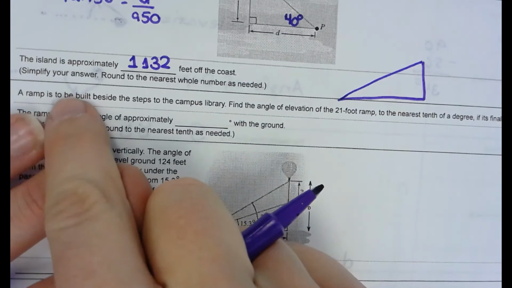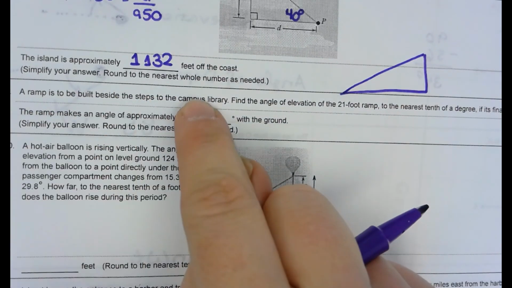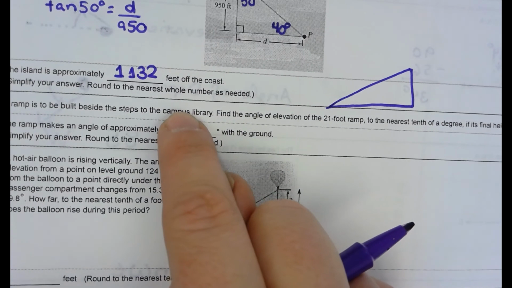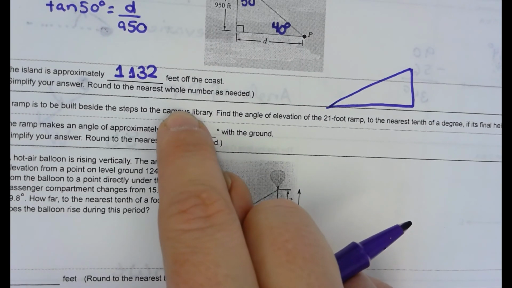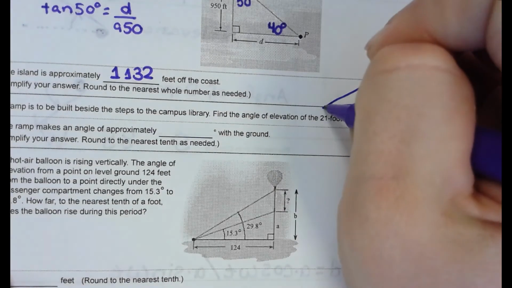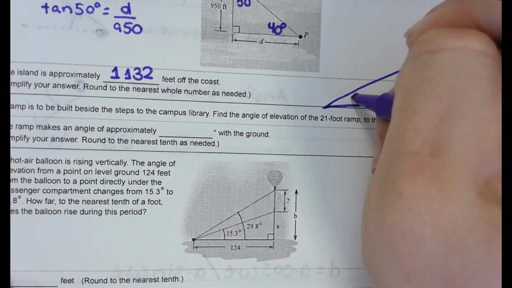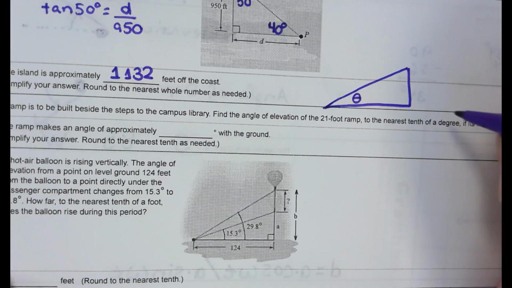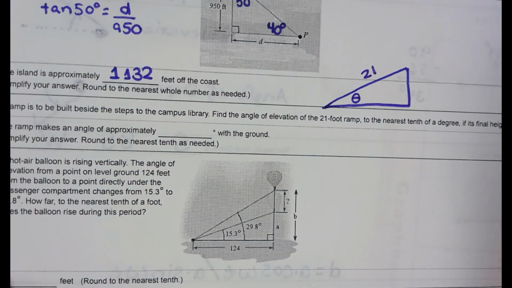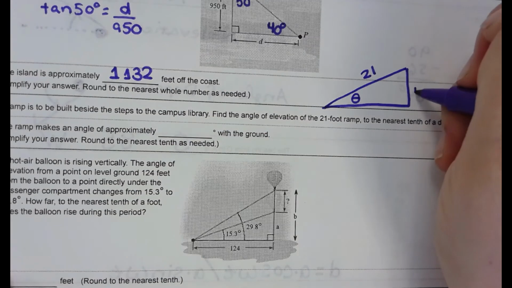All right, here we go. A ramp is to be built beside the library. Find the angle of elevation, looking towards the library straight up, of the 21-foot ramp when its final height is 4 feet?